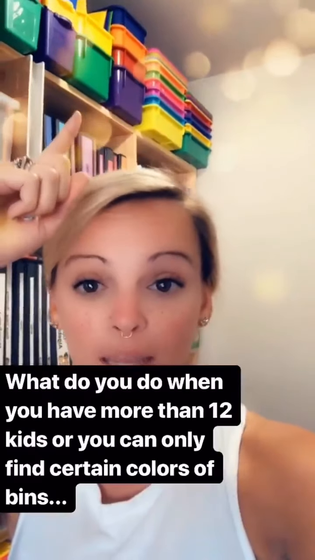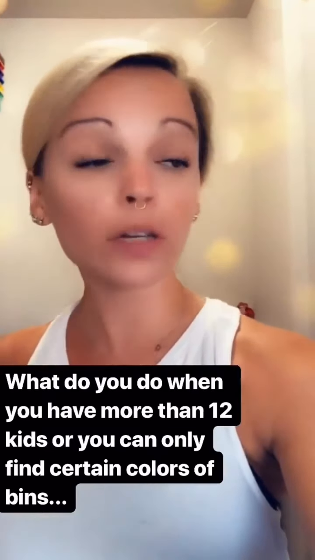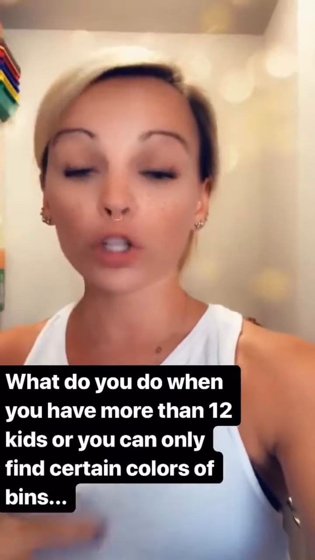I have always used the primary colors, but they also have the neon colors too. So I have all of those colors. So I have 12 colors. But what do you do when you have more than 12 kids, or maybe you don't want to use the neon colors, or you don't want to use the primary colors, or you only can find white bins, or you can only find one color of a bin? What do you do then?